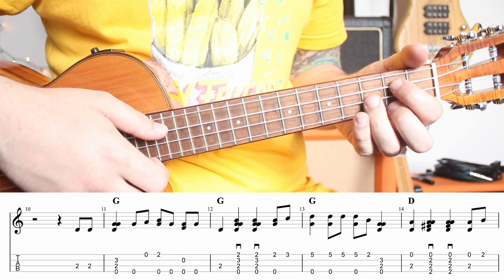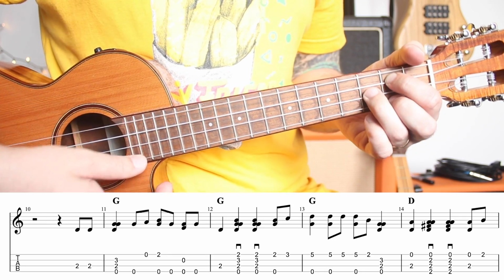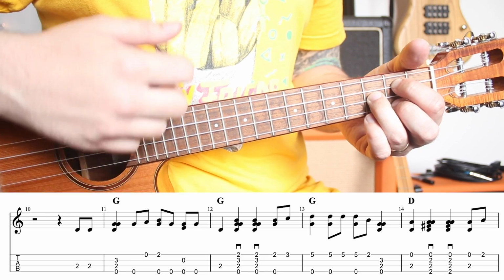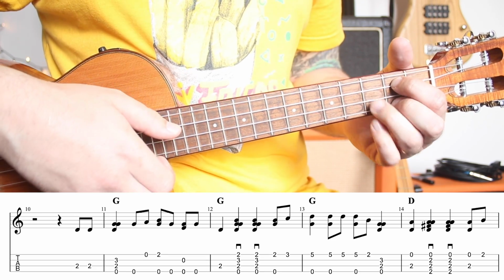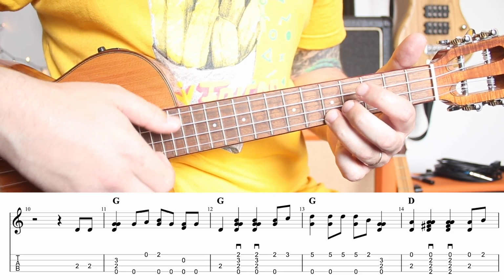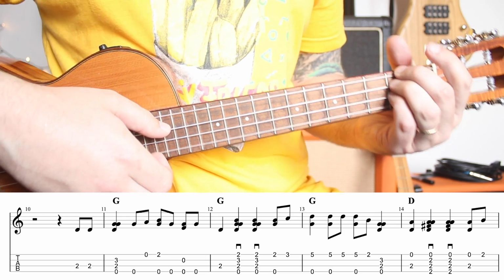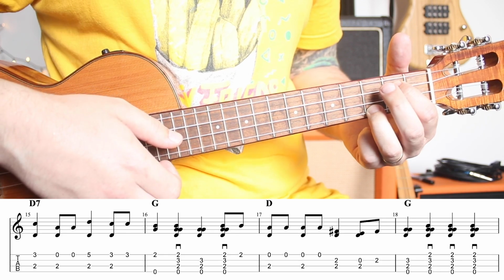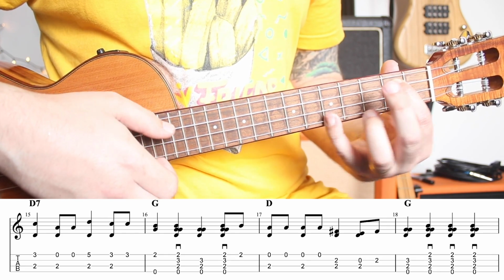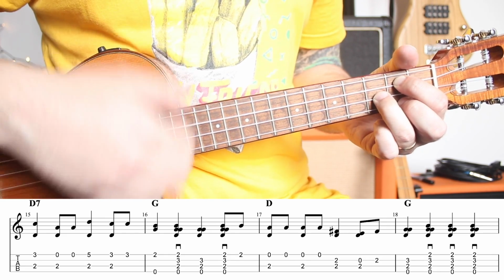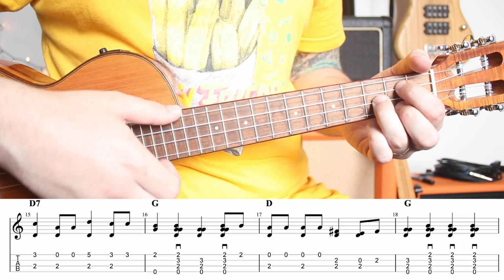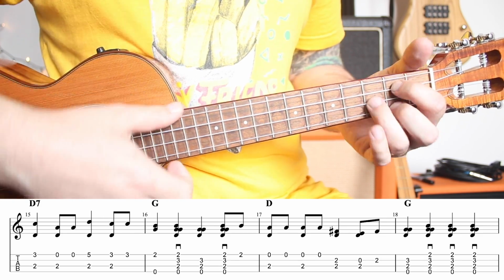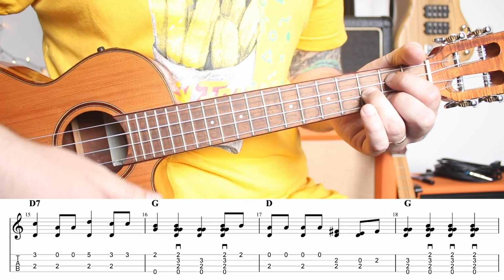1, 2, 3, 4 and 1, 2 and 3 and 4 and 1, 2, 3, 4 and 1, 2 and 3 and 4, 1, 2, 3, 4 and 1, 2 and 3, 4 and 1, 2, 3, 4 and 1 and 2 and 3, 4 and 1, 2, 3, 4.